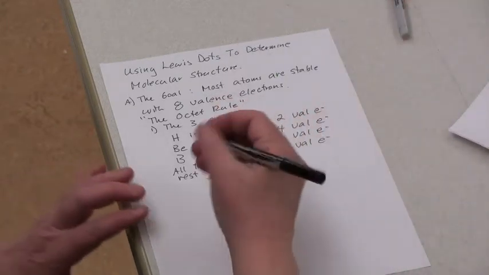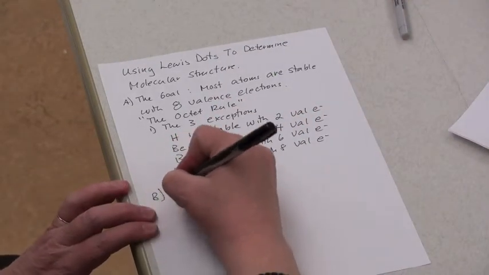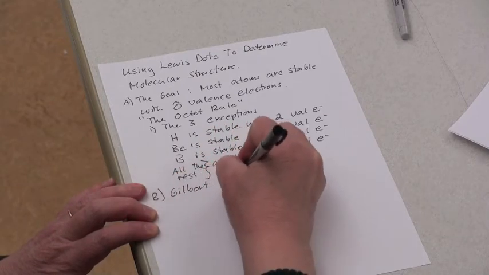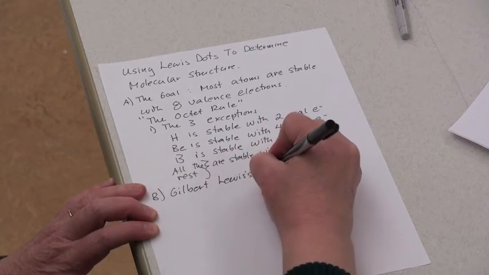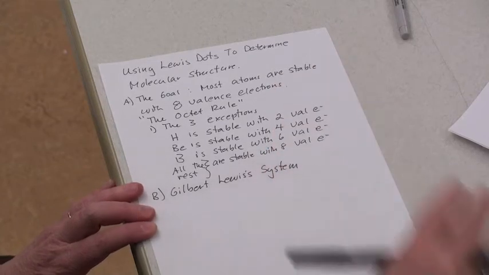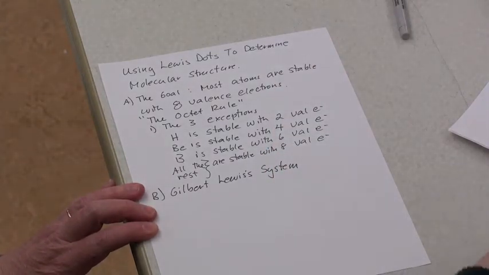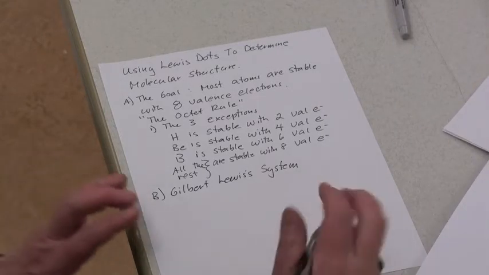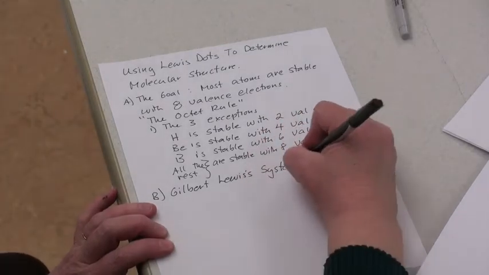And here's the system. This is what Gilbert Lewis came up with. Gilbert Lewis's system. He just invented it so that people could understand the final structure. It doesn't really show what atoms look like. It's just a sort of a shortcut for it. And there are 5 steps.